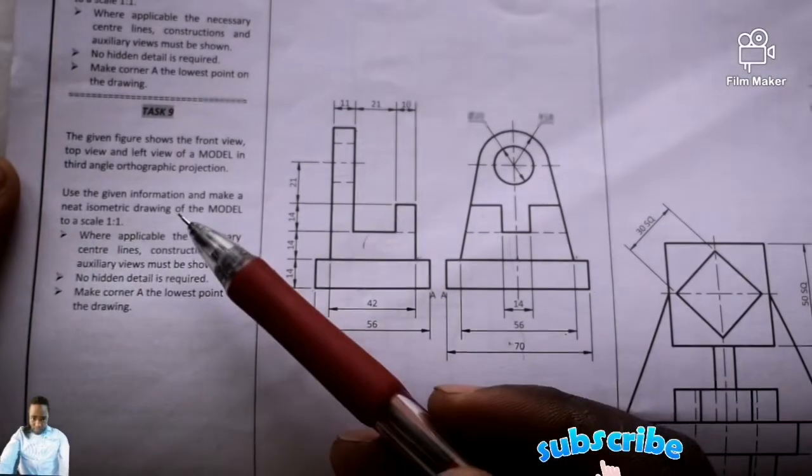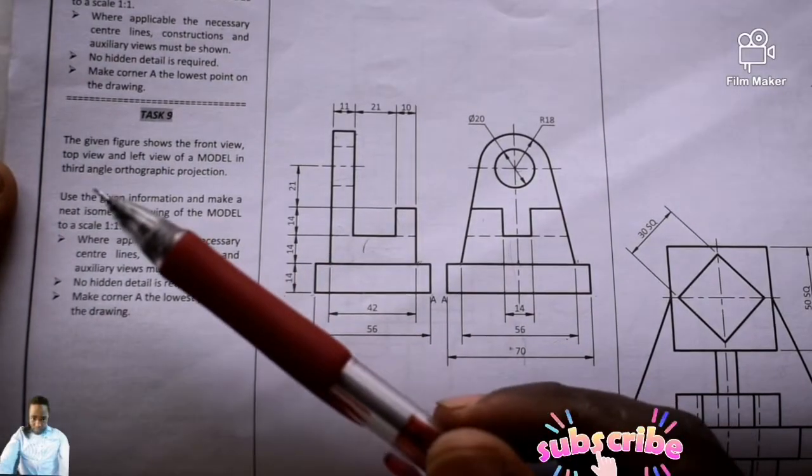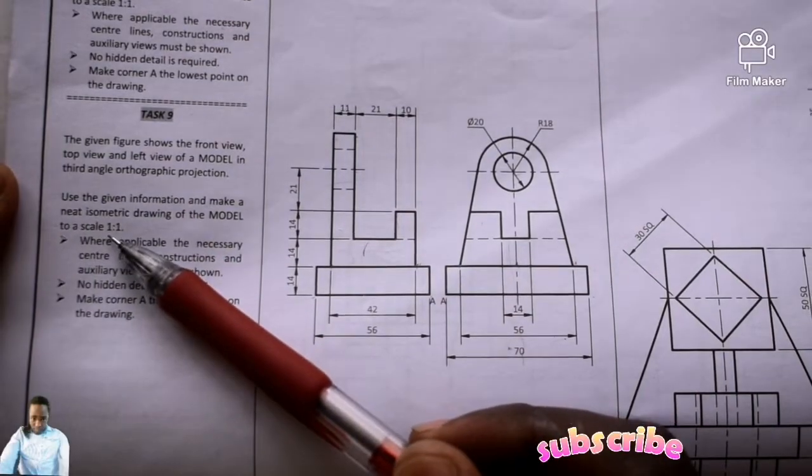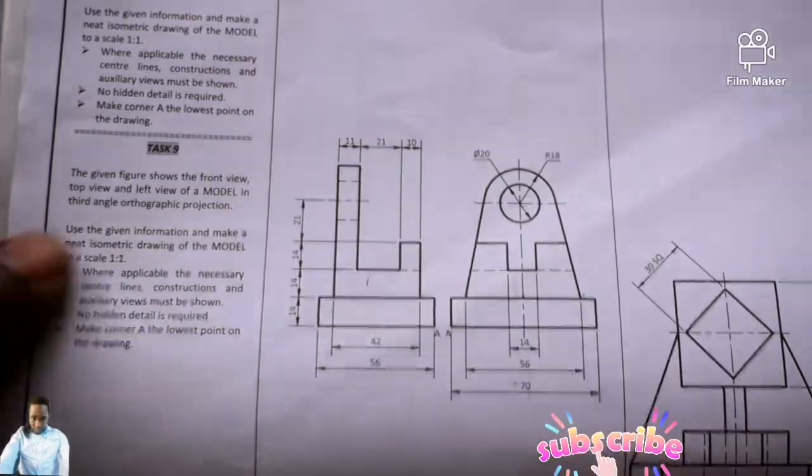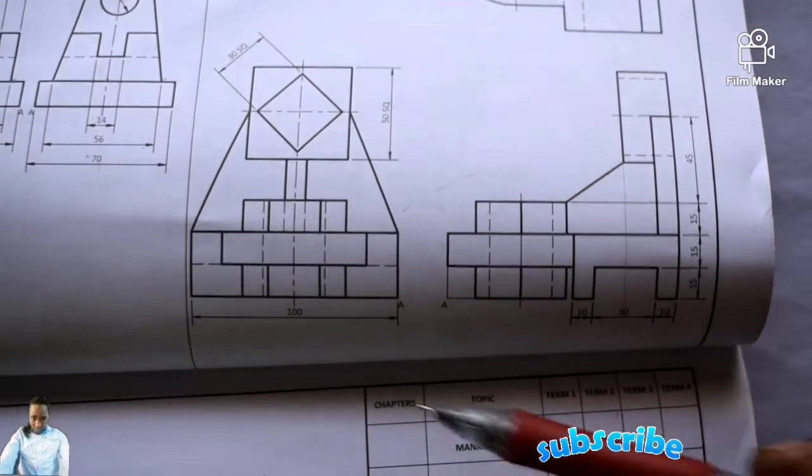So this is the question for task 9. I'll go straight to the point: they are saying use a normal scale, which is 1:1. So now let me start. Let point A be your lowest point, right?